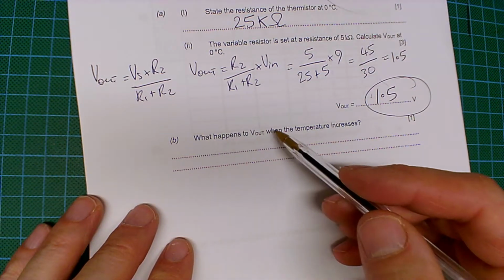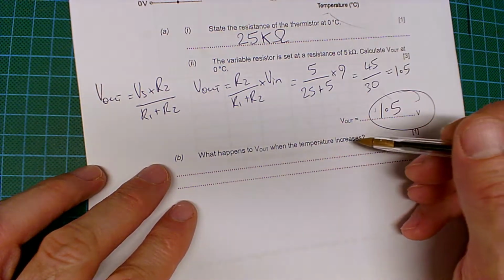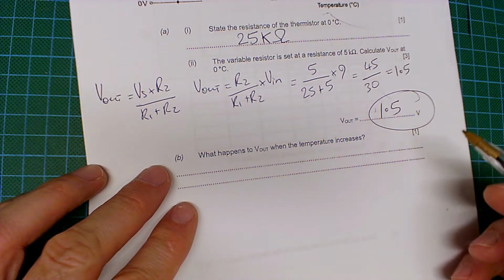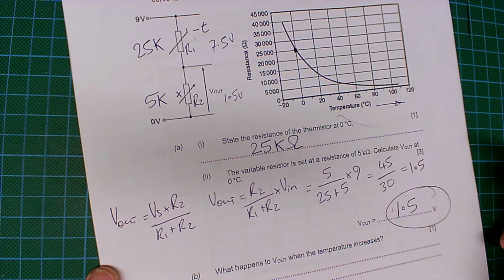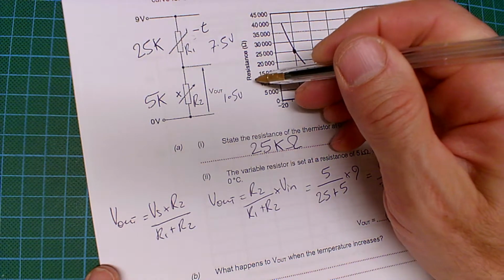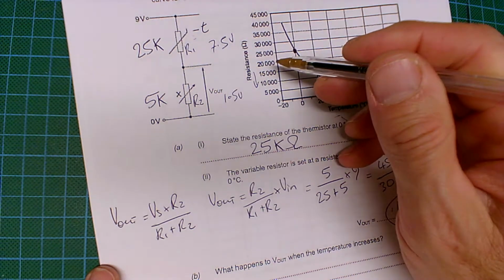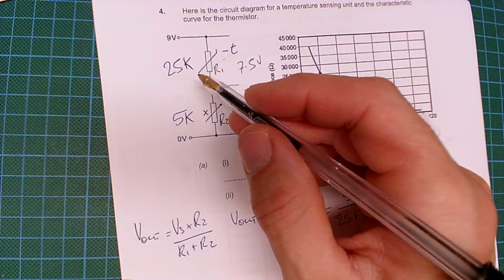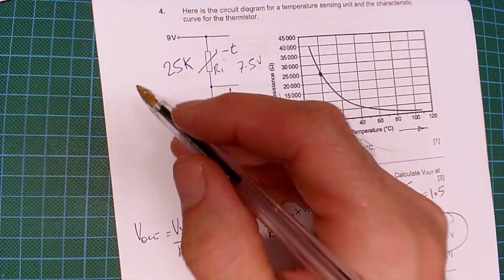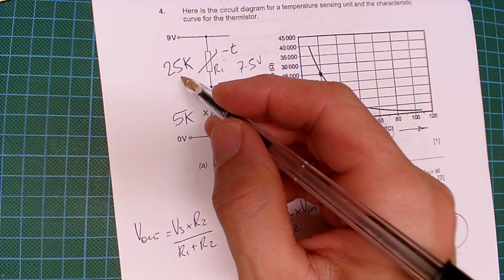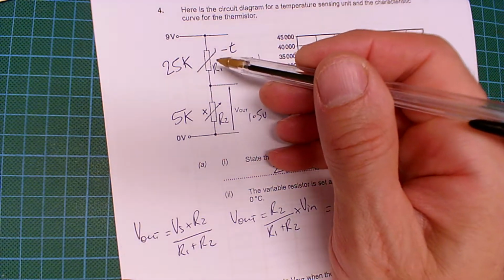Now, the next bit then, what happens to V out when the temperature increases? Causes a few people a problem. You've just got to think through it logically. As the temperature increases, the resistance of the thermistor is going to decrease. So what was, say, 25k might then become 20k, and 15 and 10, and maybe 1k, I don't know, but it's going down, down, down, down.